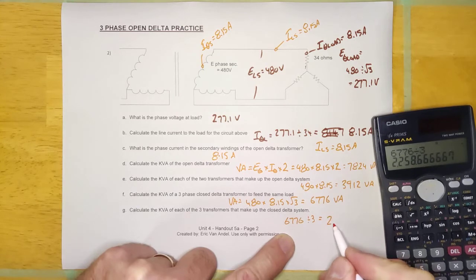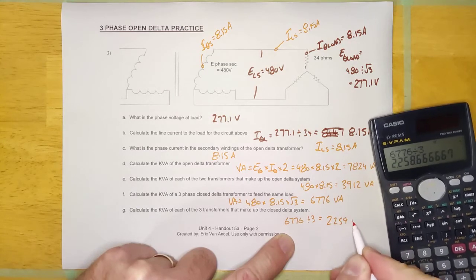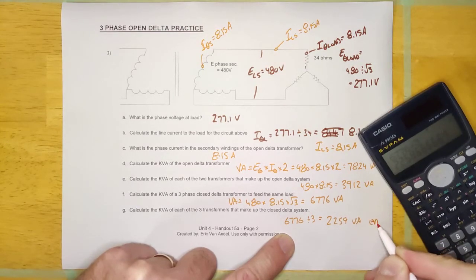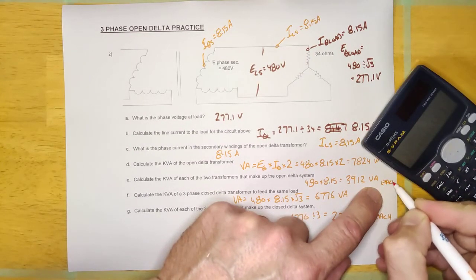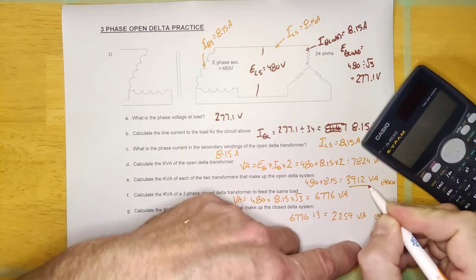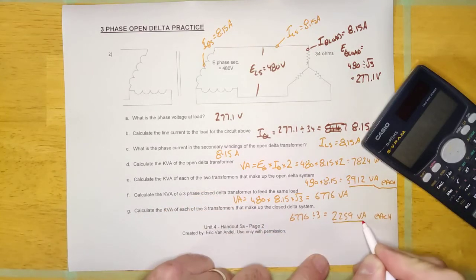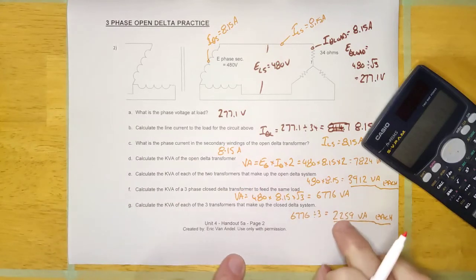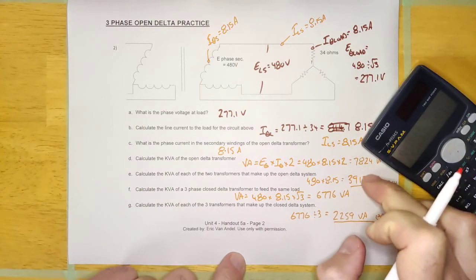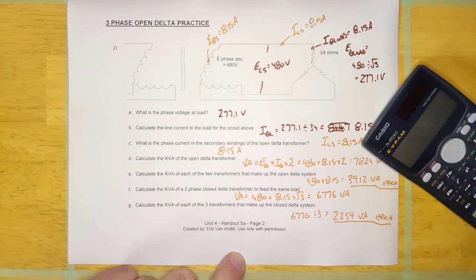So these are 2259 VA each. Okay, guys? And this is each too. And the reason I'm getting you to calculate these two is because you'd have to order 3 of these, or you could order 2 of those. 2 of those if it's open delta, 3 of those if it's closed delta. Buy whichever one is cheaper.